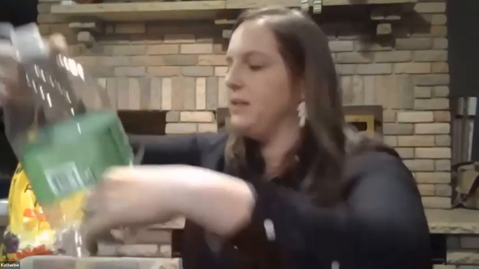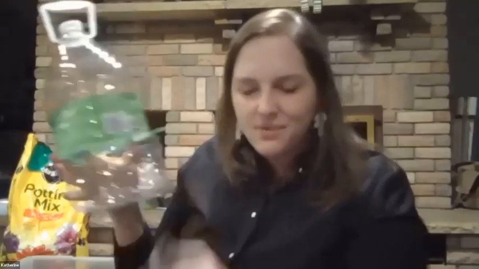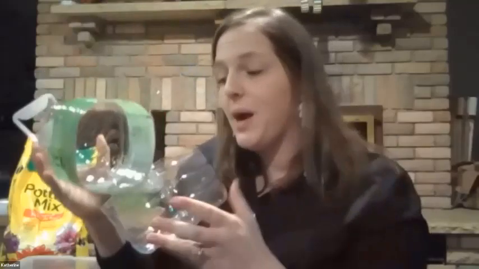Do not cut the whole thing off. I'll tell you why. You want a hinge. I just like that because it's easier to move it around later. Eventually you're going to duct tape this, but if your duct tape comes loose or whatever, you always have a hinge. You can do it however you want, but that's how I do it.